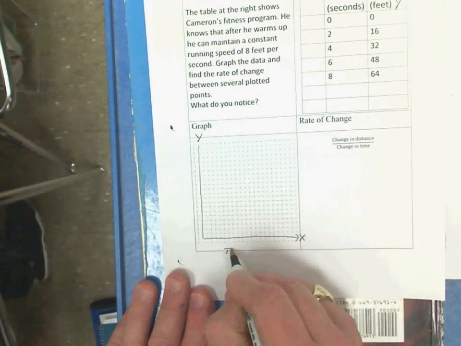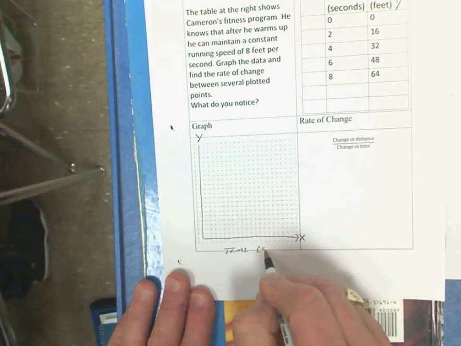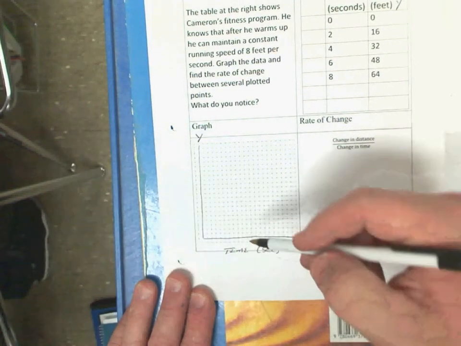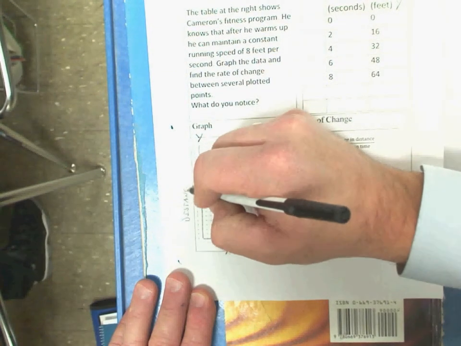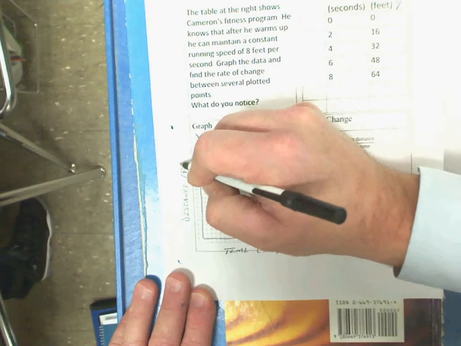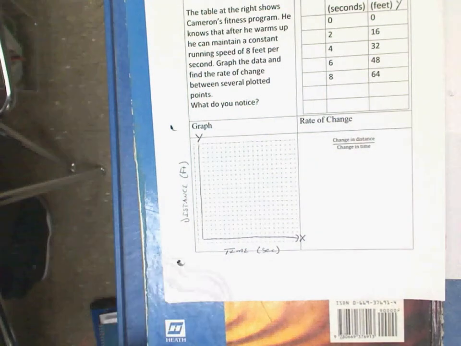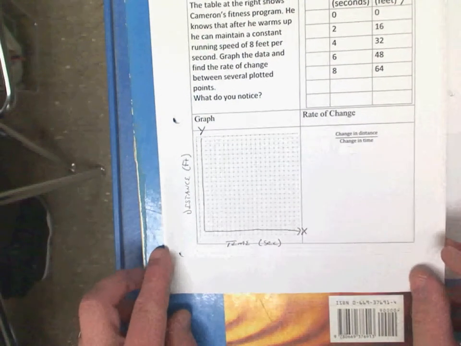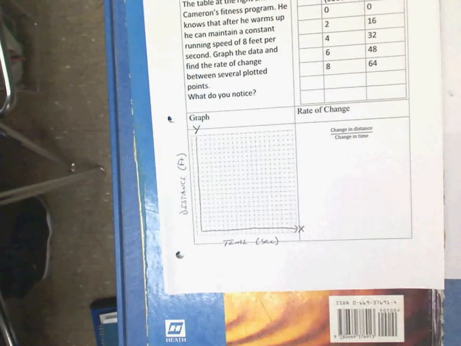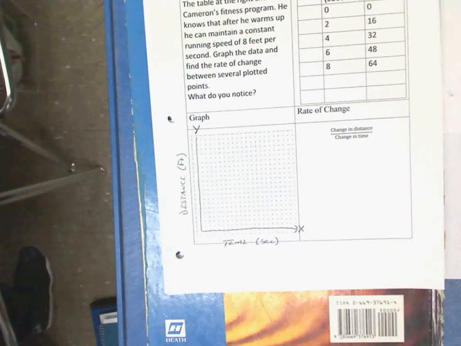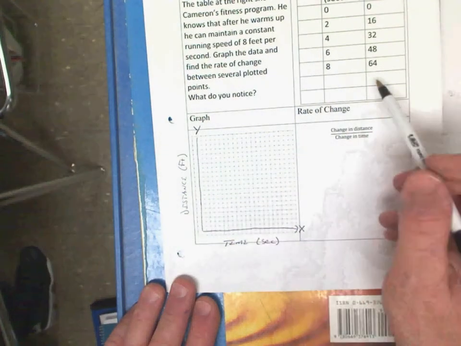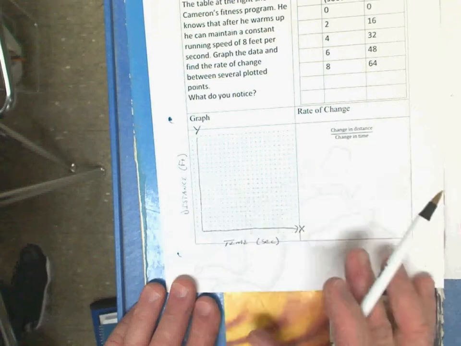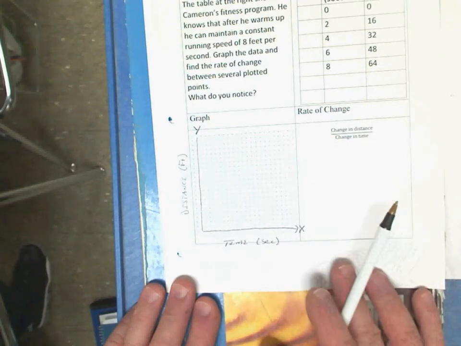So this is time in seconds. And this over here, the y-axis, is distance in feet, okay? So now what we've got to do is take a look at our table and figure out our scale. Because we have a fair amount of data points to put in, we want to space it out so that we have plenty of room so we can see what we're doing here.